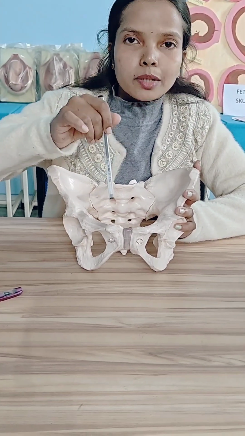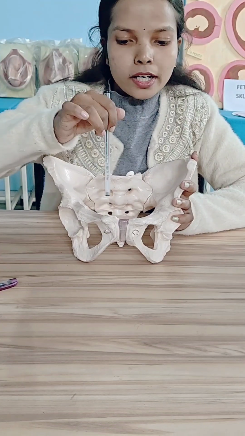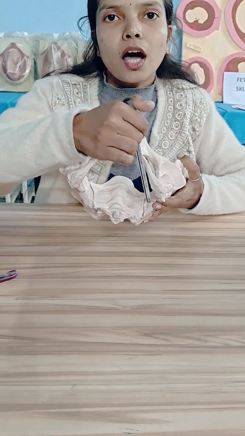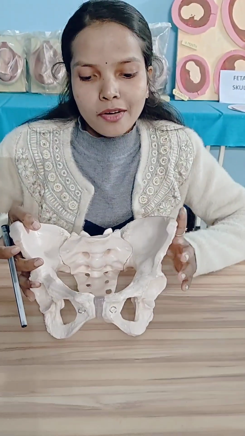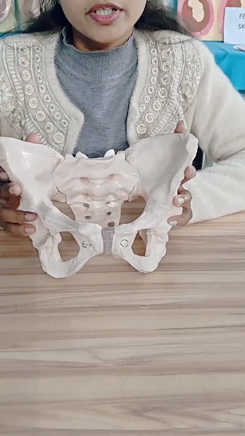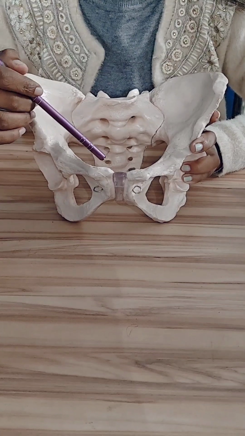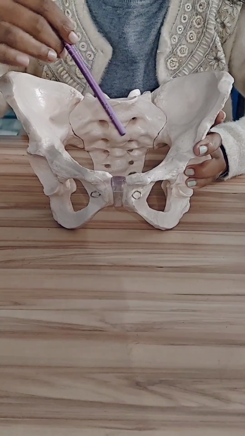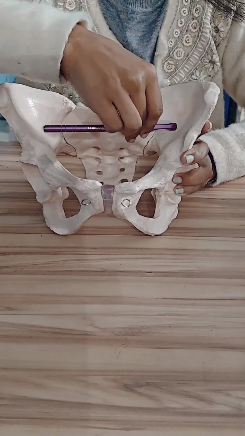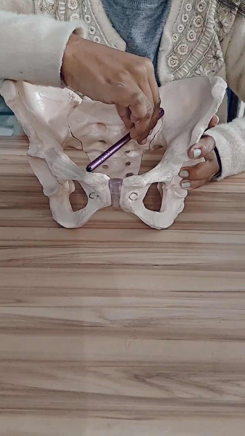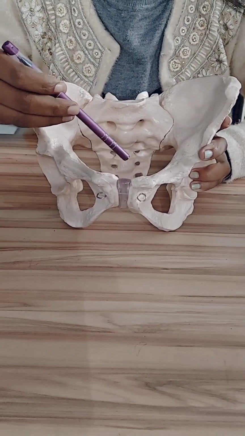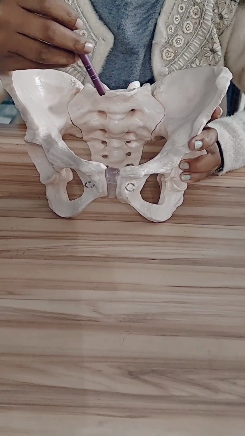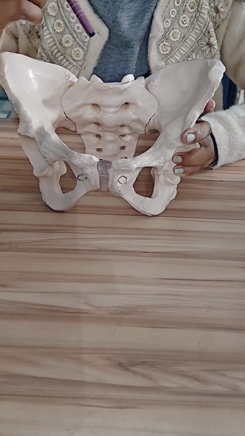It consists of three parts: the pelvic brim or inlet, the pelvic cavity, and the outer part, known as the pelvic outlet. After that we will discuss the diameters of the pelvis. Firstly, we will discuss the diameters of the brim or inlet. It consists of three diameters: anterior posterior diameter, transverse diameter, and oblique diameter. The anterior posterior diameter also consists of three conjugates. First one is the true conjugate, second one is the obstetrical conjugate, and third one is the diagonal conjugate.